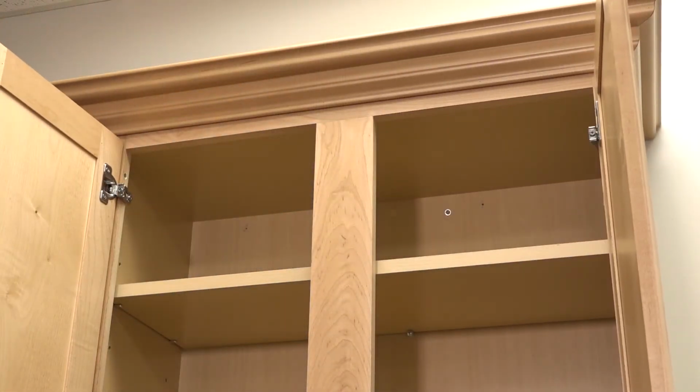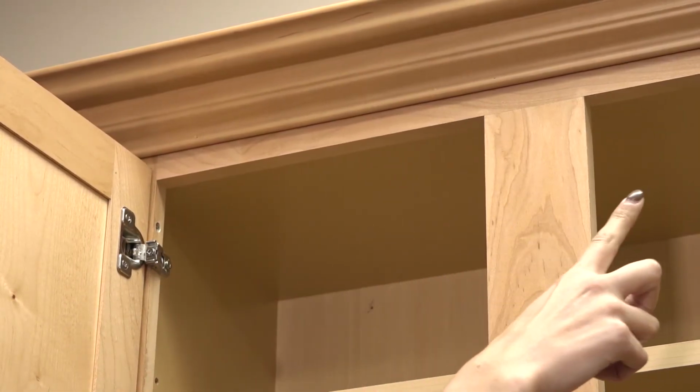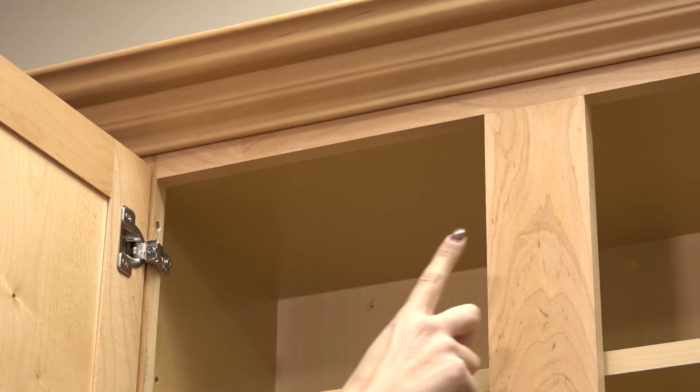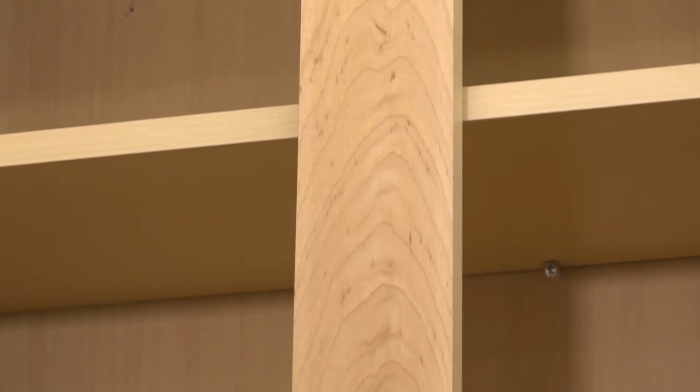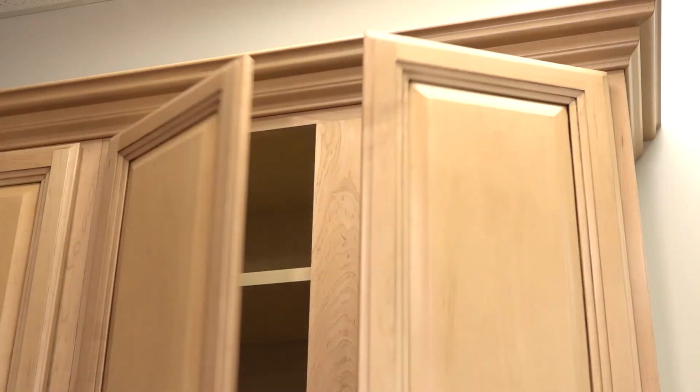This is what makes the difference between a framed and frameless. This is the frame. The frame is inside the opening itself, and it is this rail here and the stile that goes up. And in a frameless cabinet, we don't have those pieces. So it's a lot easier to get larger pieces into the cabinet.